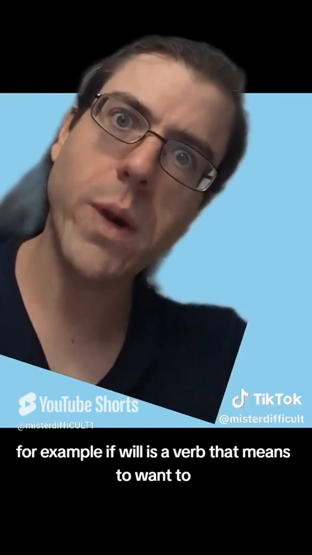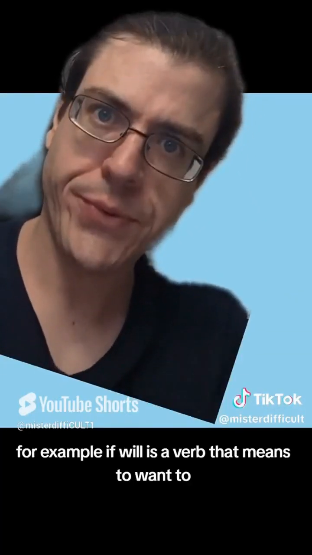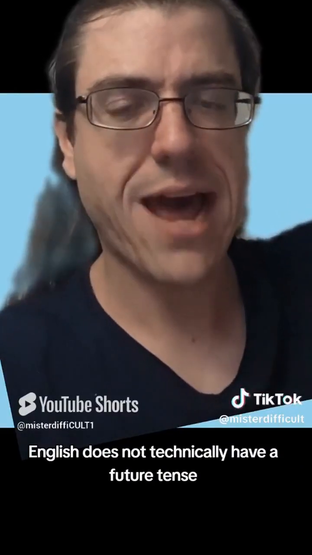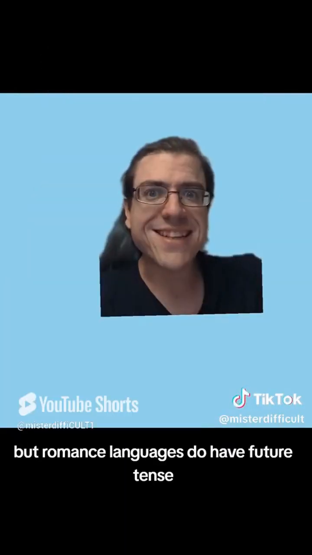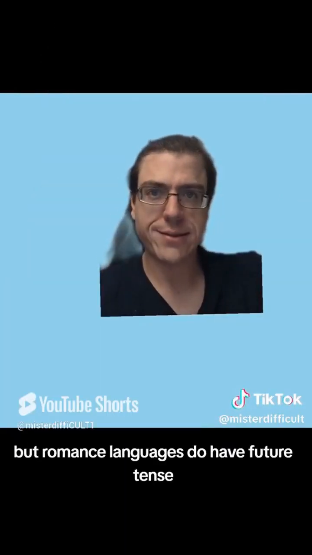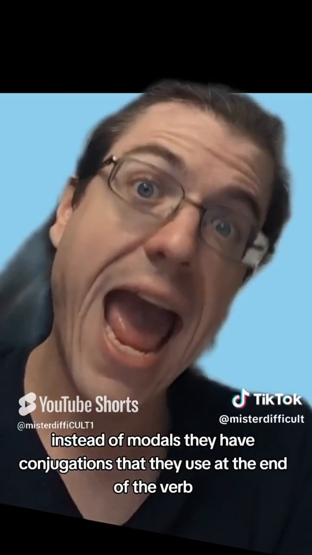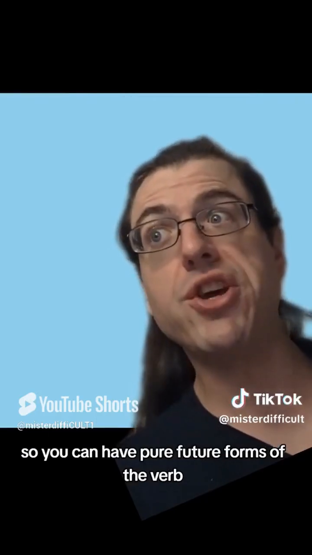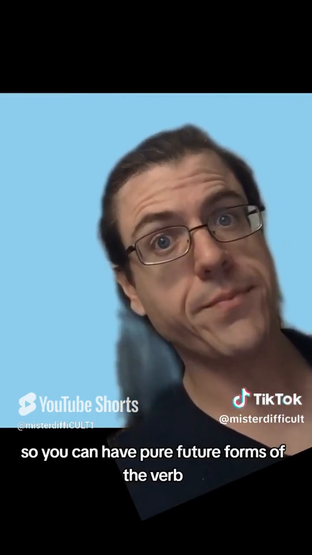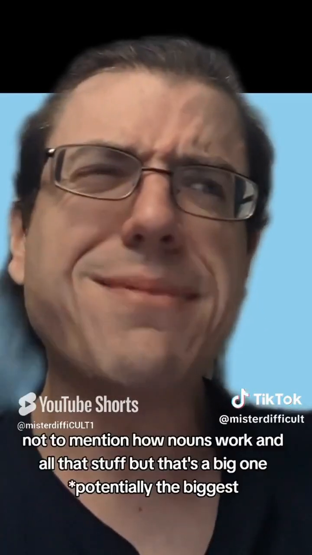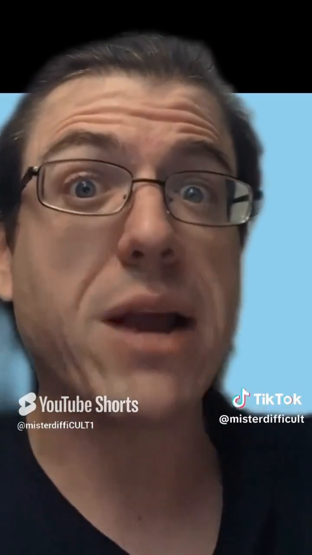For example, if will is a verb, it means to want to. If it's used as a modal, it has a future meaning. English does not technically have a future tense, but Romance languages do have future tense. Instead of modals, they have conjugations that they use at the end of the verb. So you can have pure future forms of the verb. And there's other stuff too, but those are the two major defining factors. Not to mention how nouns work and all of that stuff, but that's a big one.